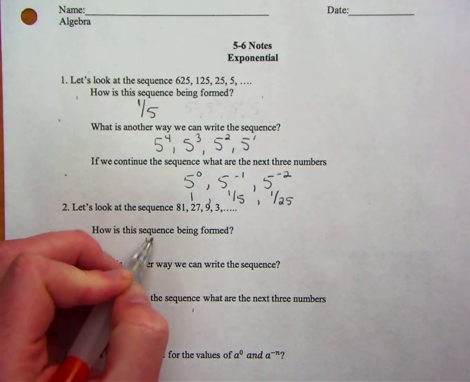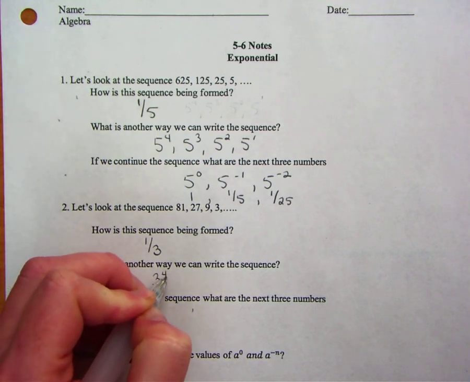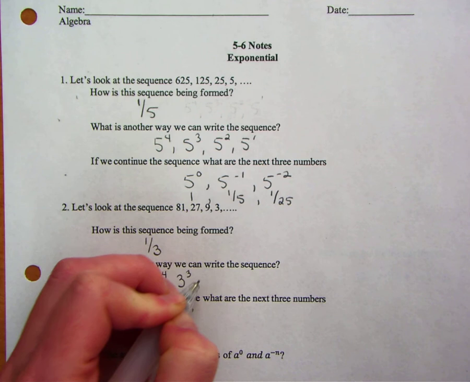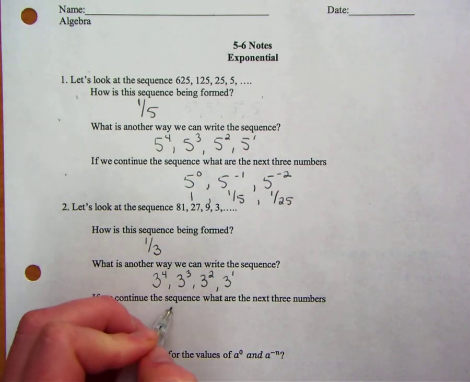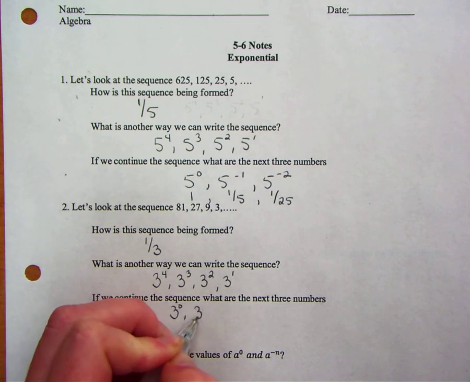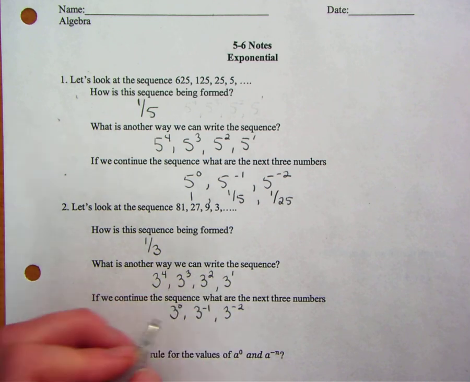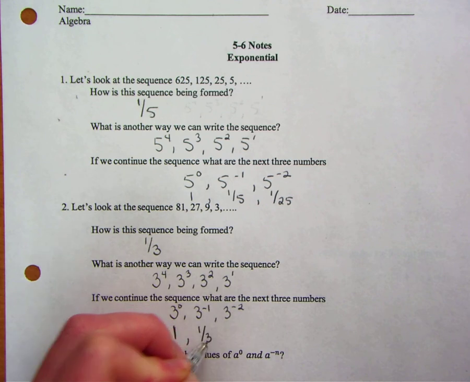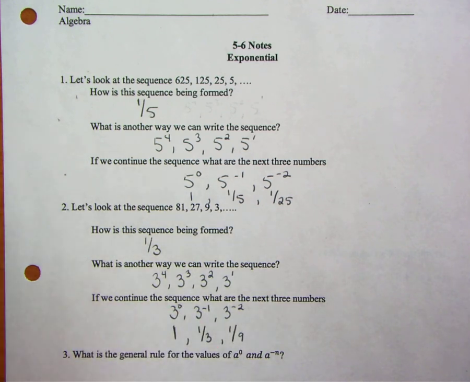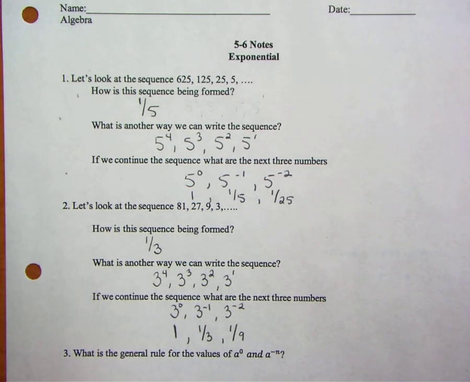Each one of these is 1/3 of the previous. So we're going to write this in terms of thirds. It would be 3 to the 4th, 3 to the 3rd, 3 to the 2nd, and 3 to the 1st. And if we continue, that would give us 3 to the 0 power, 3 to the -1, and 3 to the -2. And if we continue the pattern by dividing by 3, 3 divided by 3 is 1, 1 divided by 3 is 1/3, and then divided by 3 is 1/9. So again, we can see that idea that if we have a negative exponent, we end up with the reciprocal of what it would be with a positive exponent.